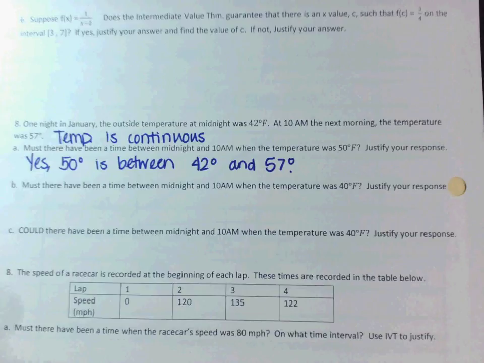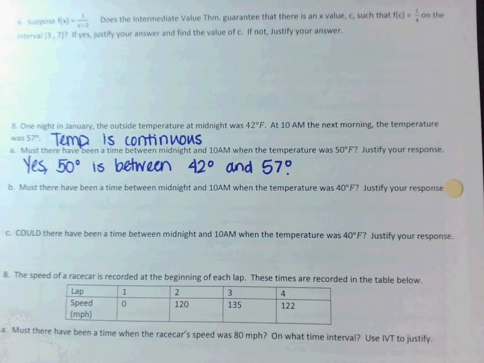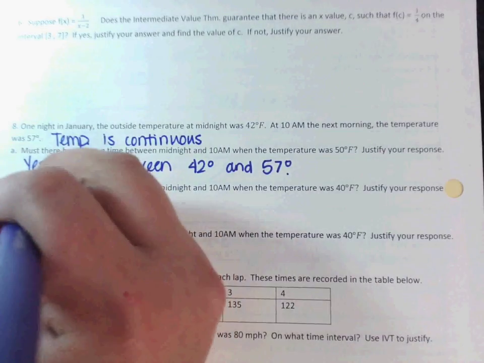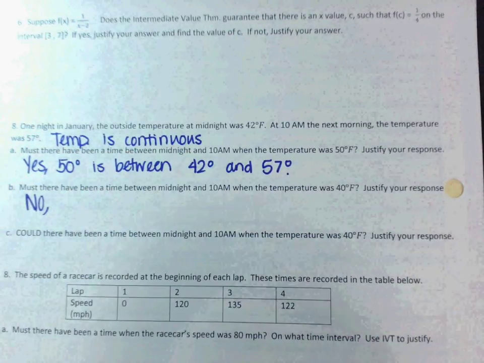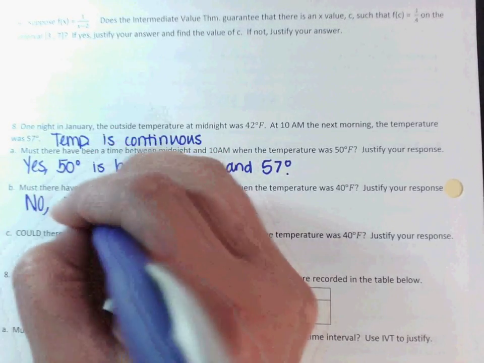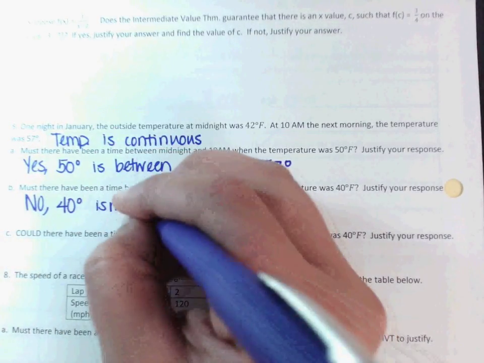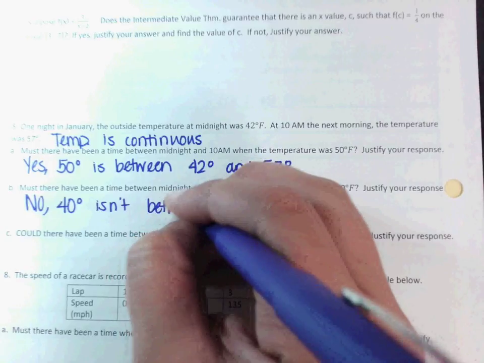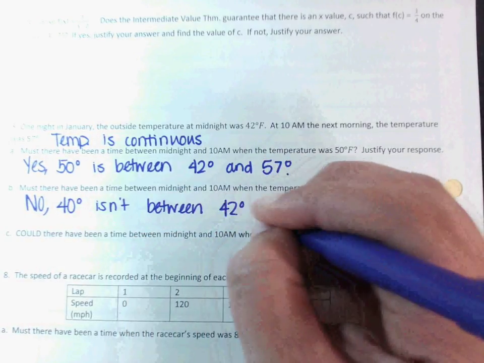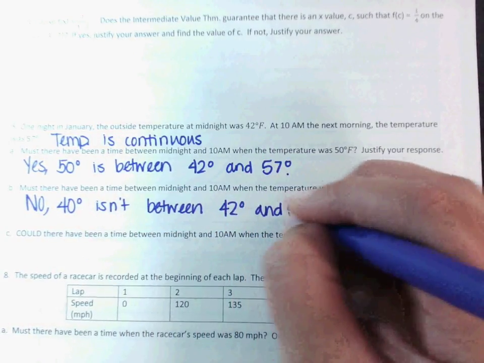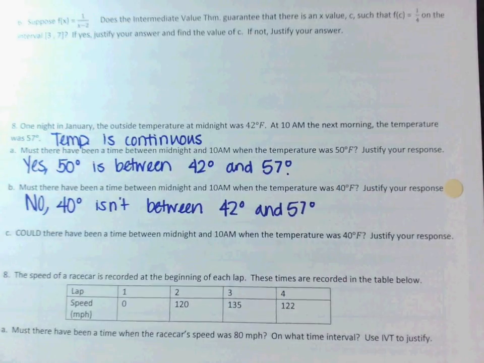Okay, letter B. Must there have been a time between midnight and 10 a.m. when the temperature was 40 degrees? No. Why not? Okay, 40 degrees isn't between 42 degrees and 57 degrees.